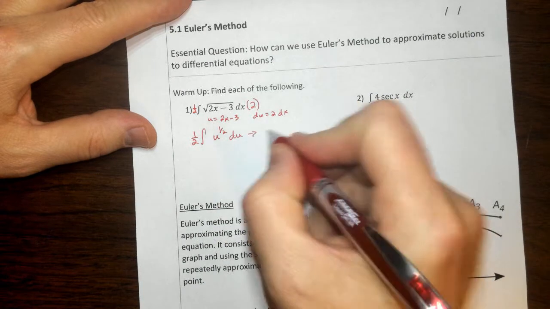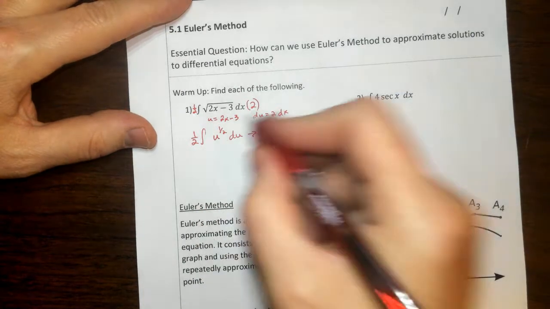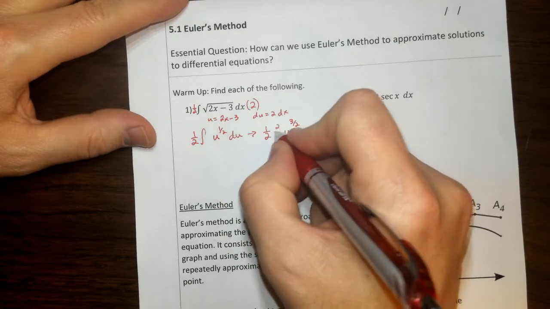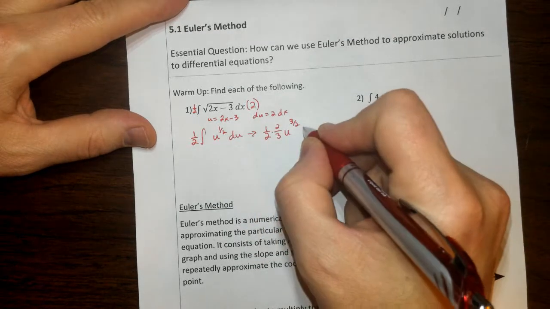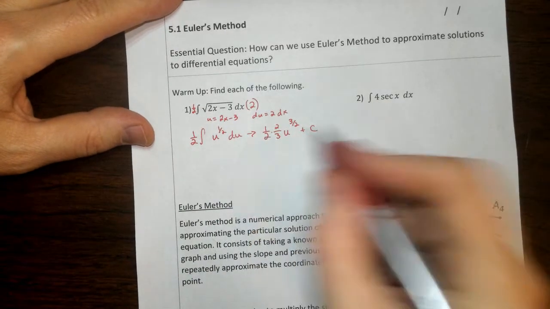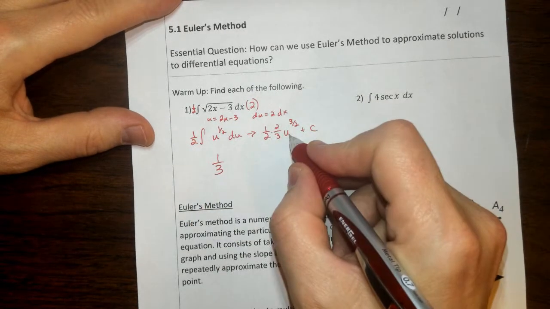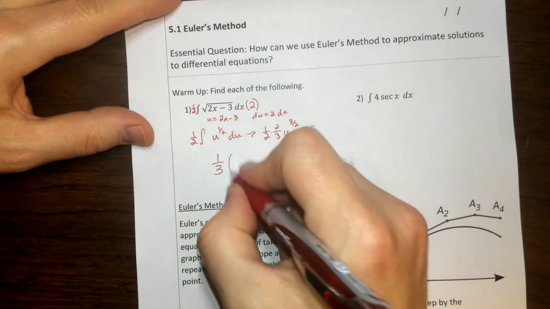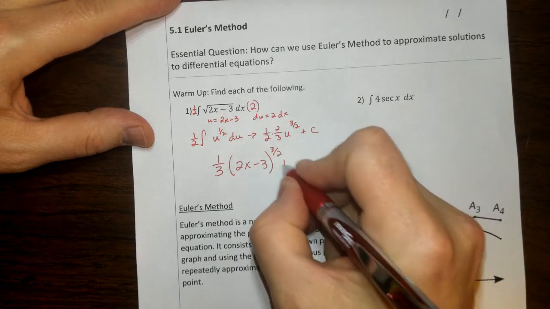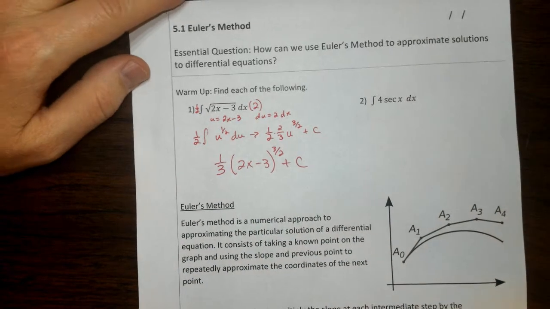I'm going to add 1, giving u to the 3/2, times the reciprocal 2/3, plus a constant. So my actual result is 1/2 of 2/3, which is 1/3. My u was 2x minus 3, to the 3/2 power, plus, of course, my constant of integration.